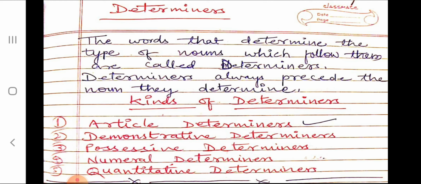Let's take up the kinds of determiners. First of all, the article determiners. Dear students, the article determiners are a, an, the. A and an are the indefinite articles, and the is the definite article. So a, an and the, these article determiners fall into the category of determiners. Second are the demonstrative determiners. Third, possessive determiners. Fourth, numeral determiners. And fifth are the quantitative determiners. Let's take up in detail one by one.